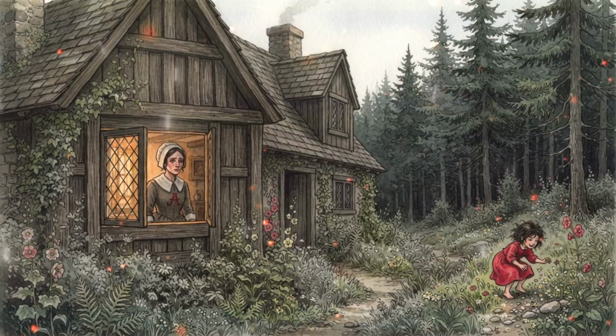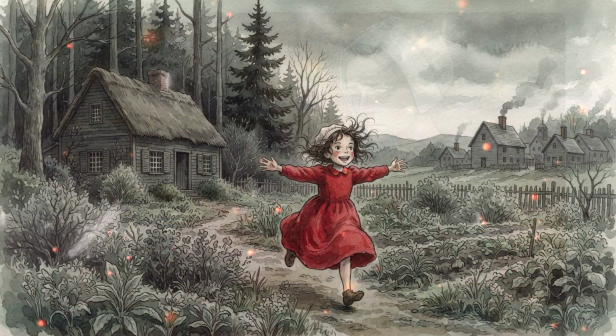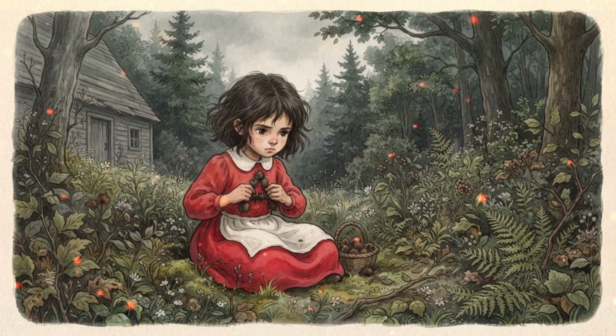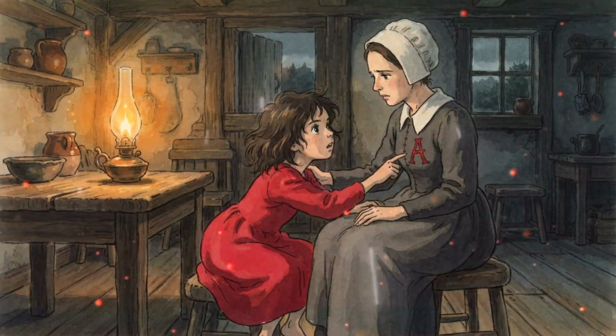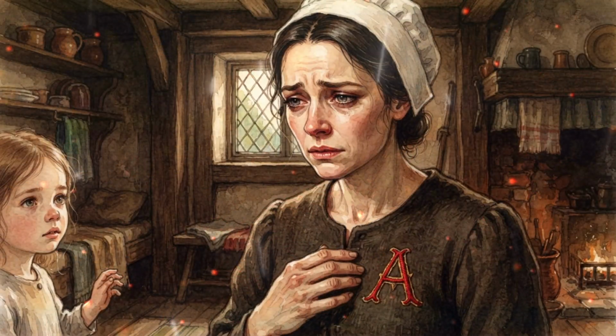Pearl herself grows into a strange, wild, and unusually perceptive child, fascinated from her earliest years by the scarlet letter on her mother's chest, at one point playfully decorating herself with green letter A shapes made from burrs while playing alone in the forest, and repeatedly asking pointed, uncomfortable questions about its meaning that Hester struggles to answer honestly.